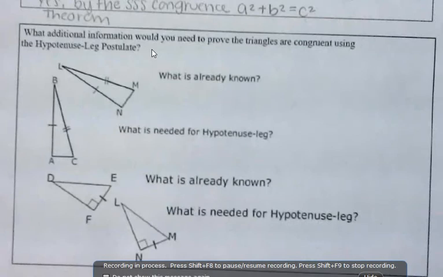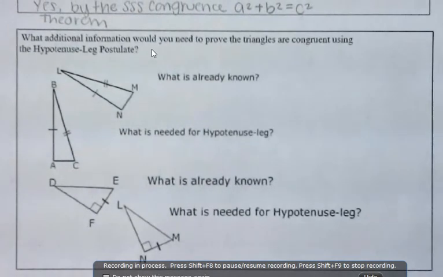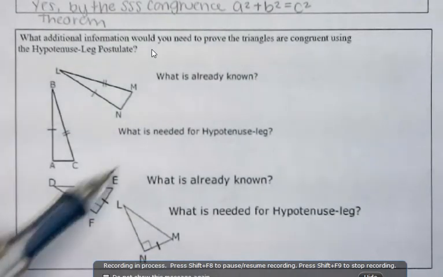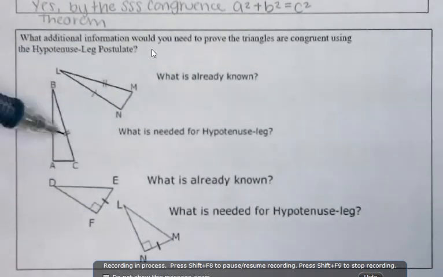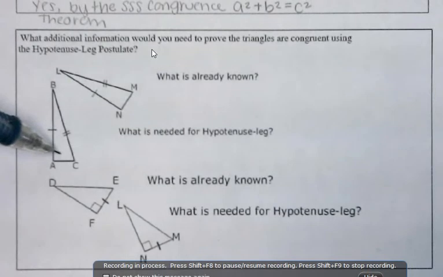So we could use the HL congruence theorem for the example we did above. We didn't have to solve for A to be able to say that those two triangles were congruent. We could just use this new theorem called the hypotenuse leg congruence theorem. In this example, we believe that's a hypotenuse, but it's not very clear, because this isn't a right angle. We don't have a right angle there for sure.